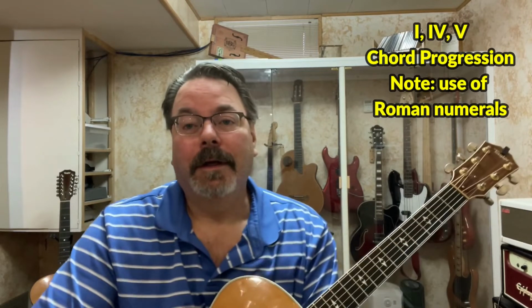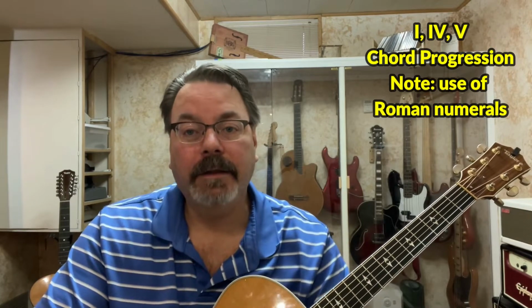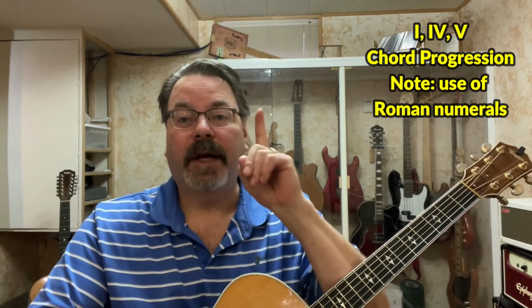That's a 1-4-5 chord progression in the key of A. So A is my 1 chord, and then if I go A, B, C, D, D is my 4 chord, and then E is my 5 chord. That is the most common chord progression, bar none, of anything in the entire world, and always will be probably. Are there a lot of other chord progressions? Yeah. Could we play that in a different sequence of 1-4-5? Yeah, it would still be called a 1-4-5 though.